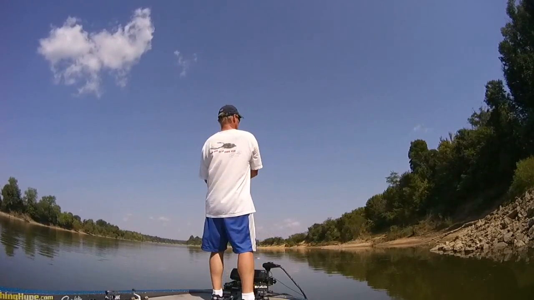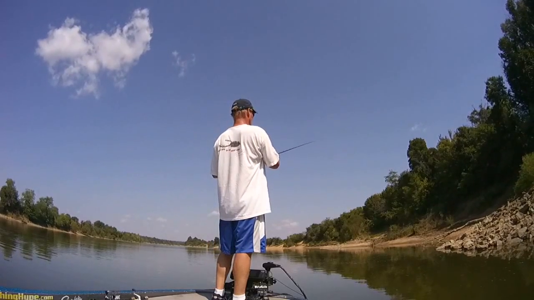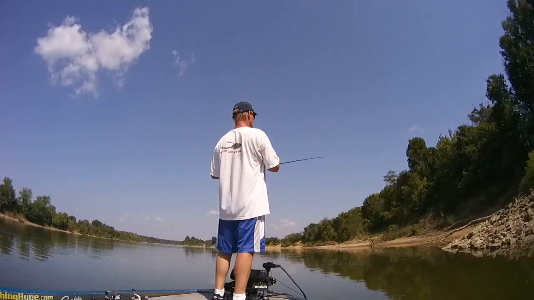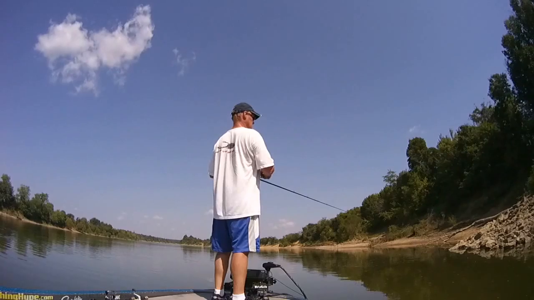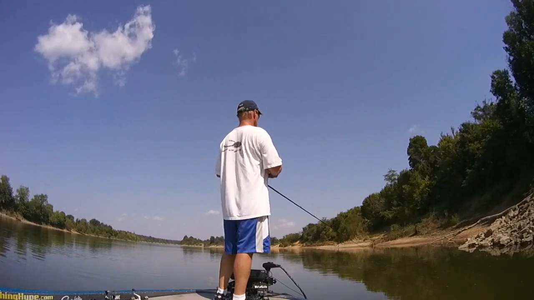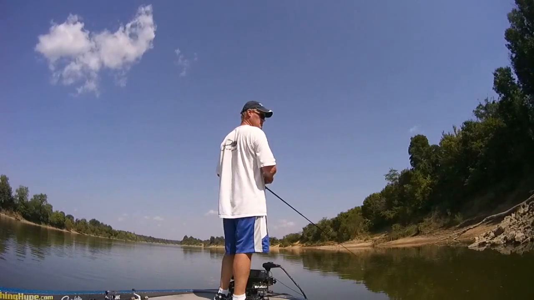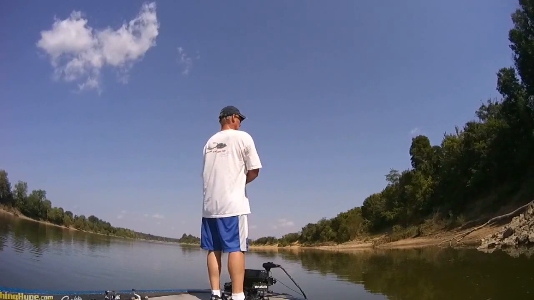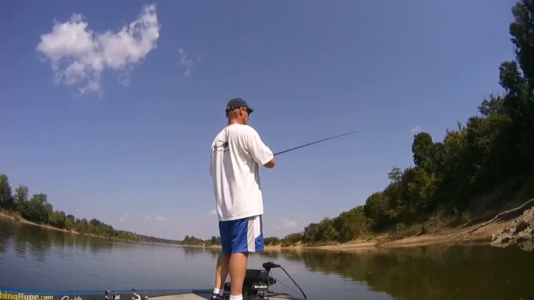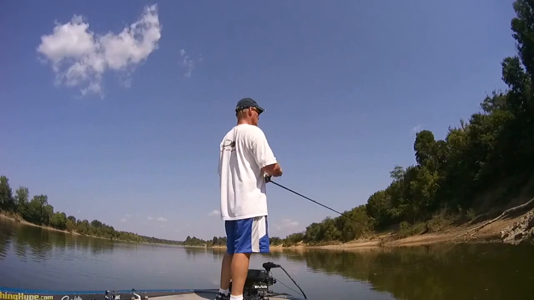I love throwing that swim jig in current. You can rig it up to look like a bait fish so easy, and it just comes through stuff so well. Especially when you're fishing like the Mississippi River or any of the rivers that got grass on them and you got current coming through that grass. Oh, you can just throw it through there so much easier.